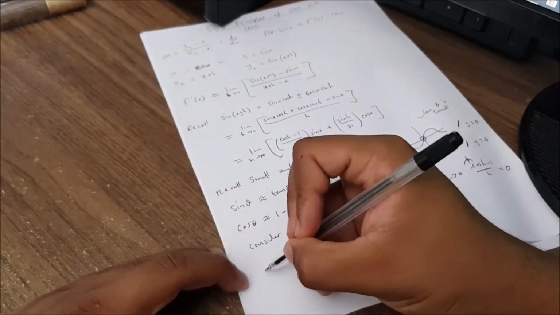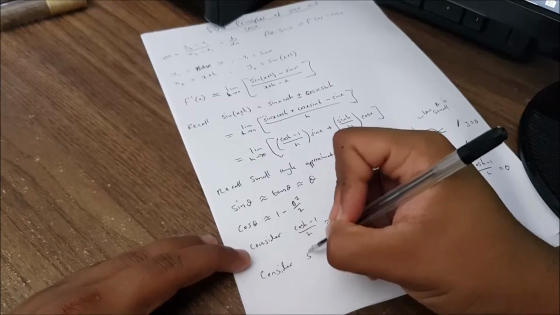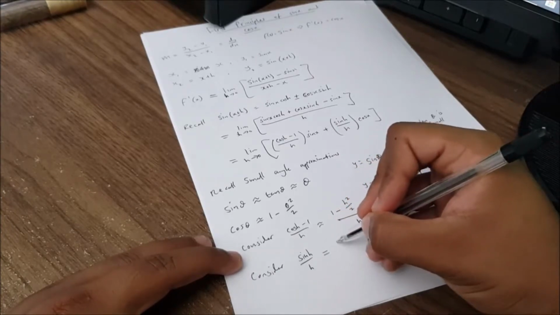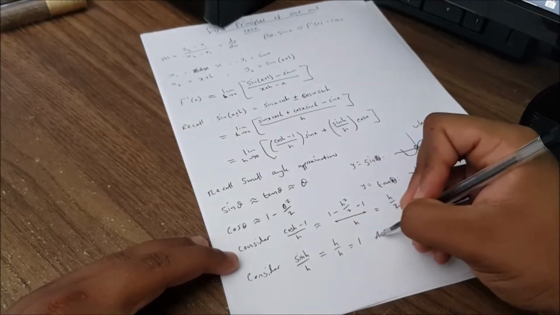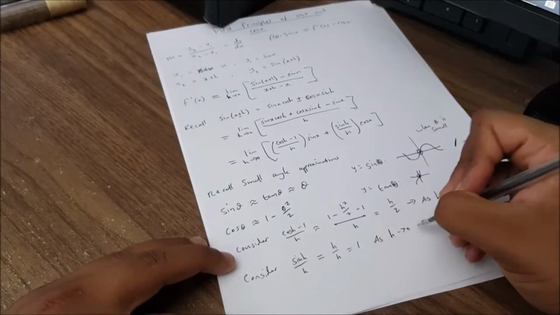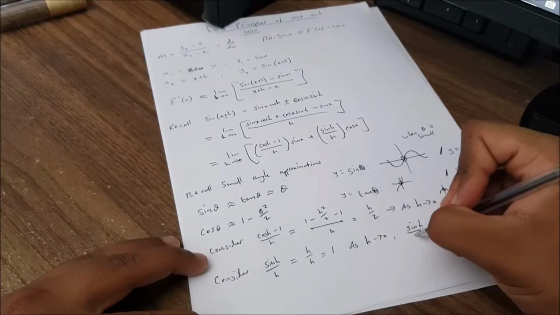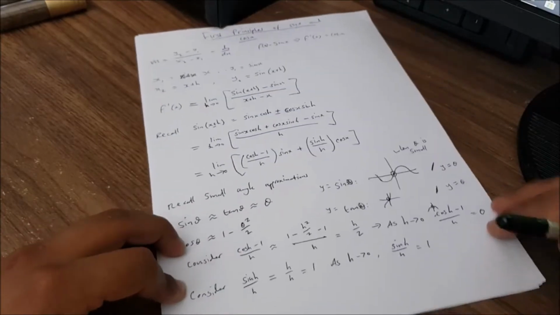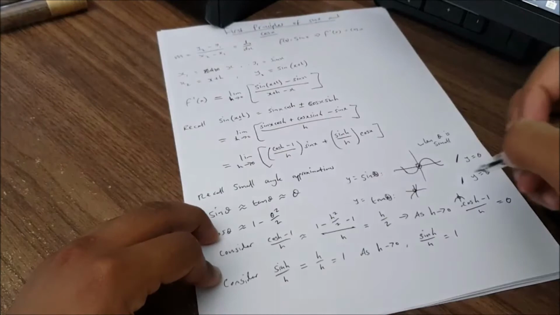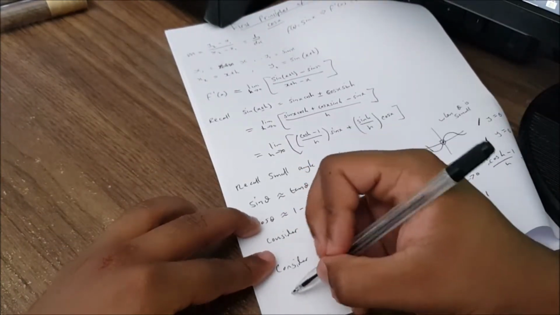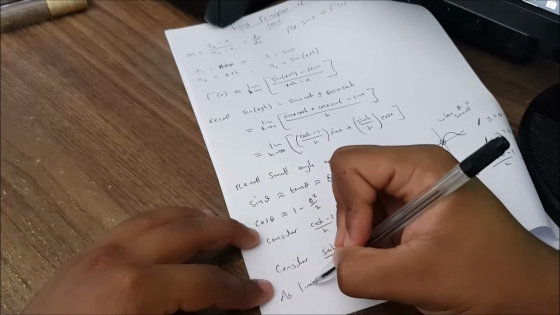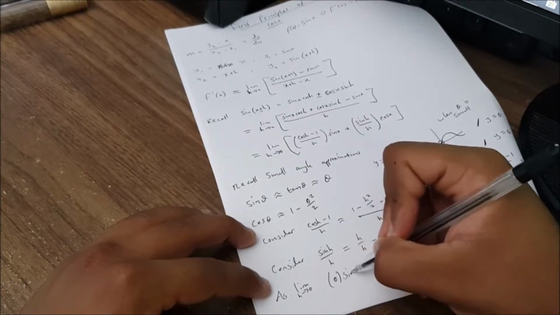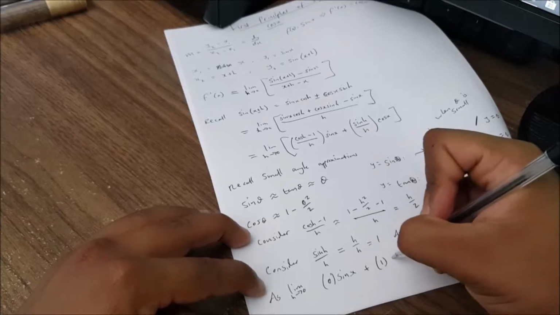So this time, if we consider sine h over h, what we will get is h over h, which is equal to 1. So as h tends to 0, sine h over h is equal to 1. Therefore, what we can say is, I hope you can see this, as the limit as h tends to 0, we get 0 times sine x plus 1 times cos x.